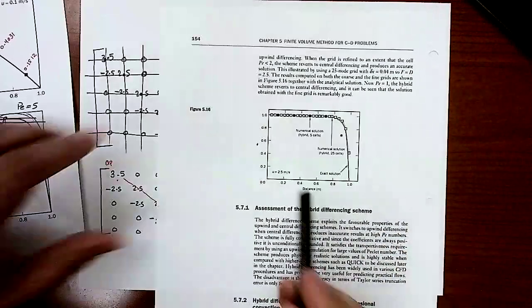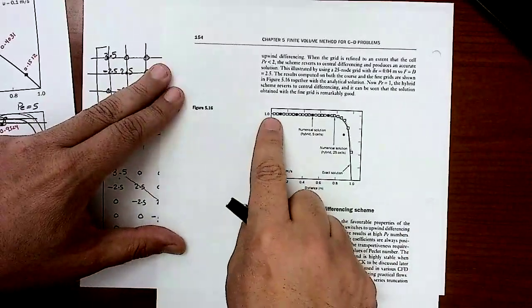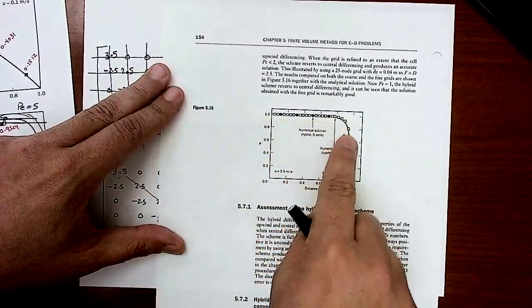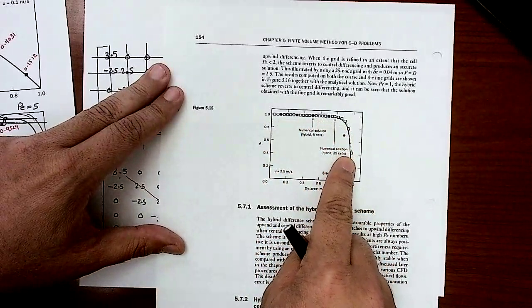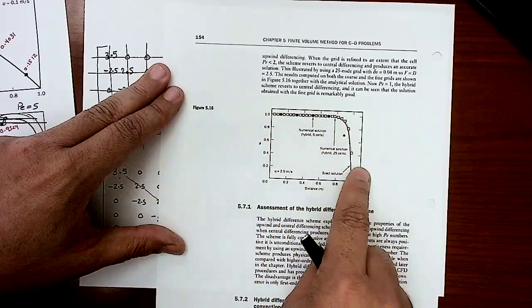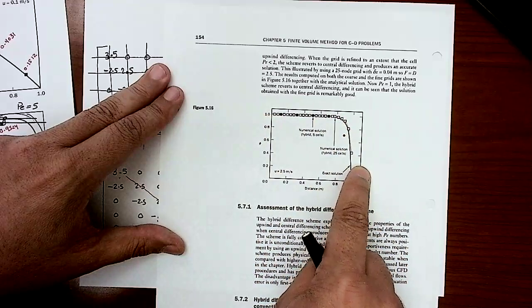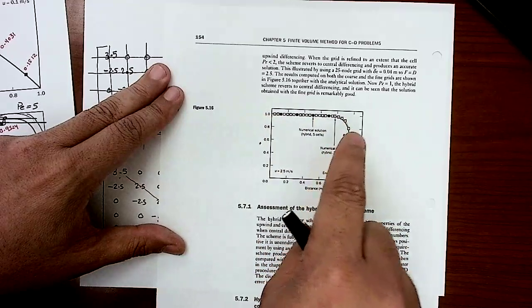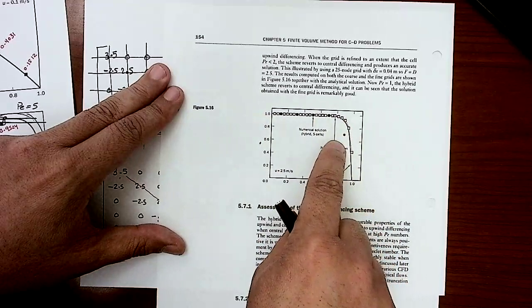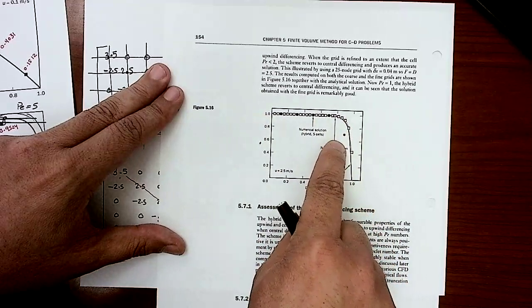If you use 25 cells like this solution here, you see the open squares match fine. But using 25 cells means that you are dropping down your Peclet number, so it's no longer 5, which is going to work fine. But if you want to use a small number of cells like 5, the hybrid differencing scheme improved partially, but not perfectly.